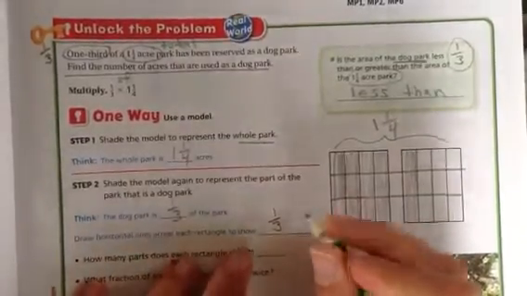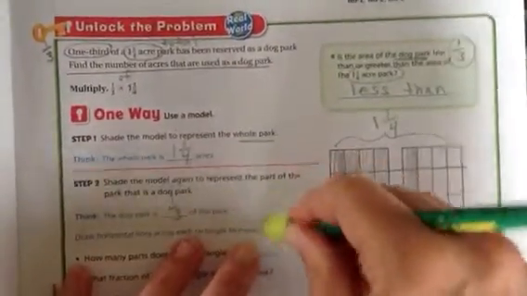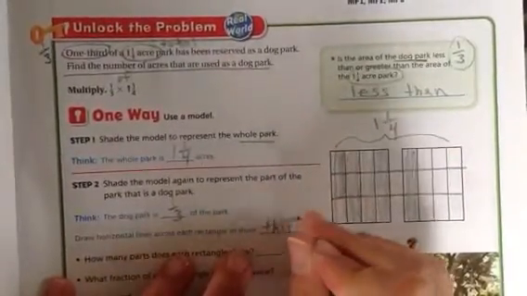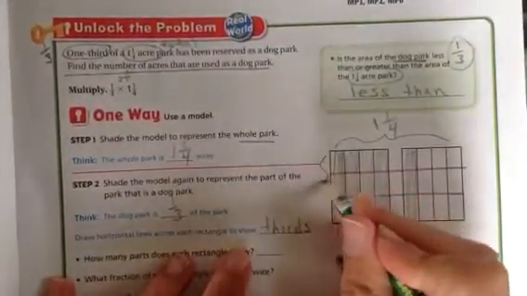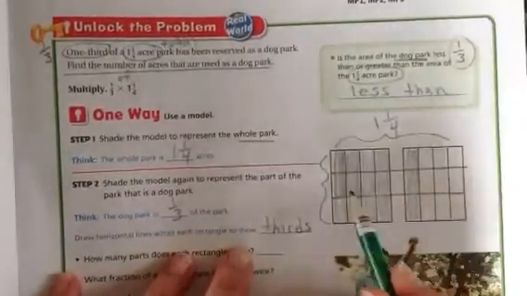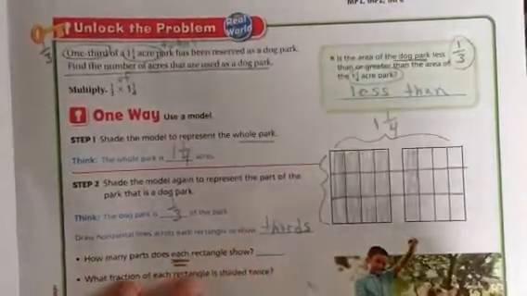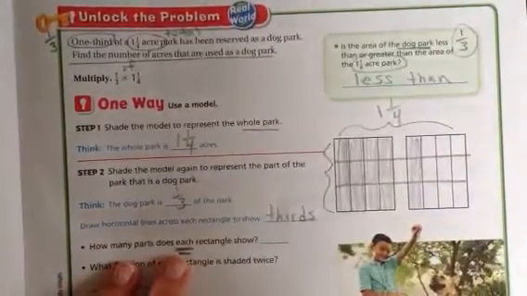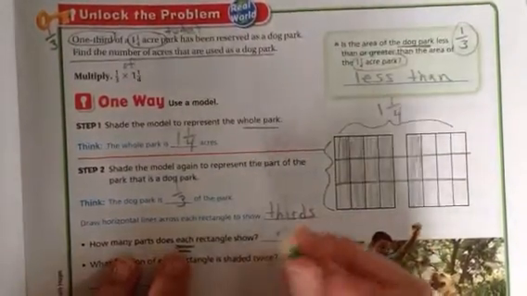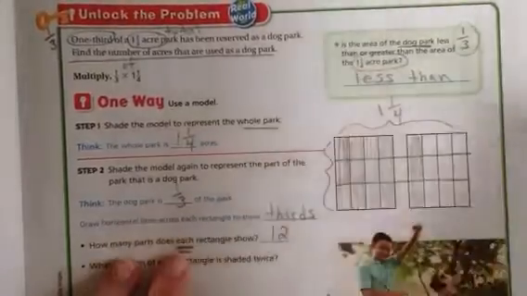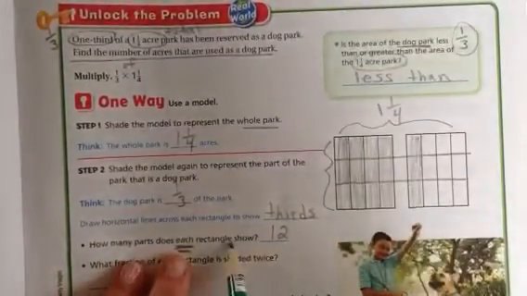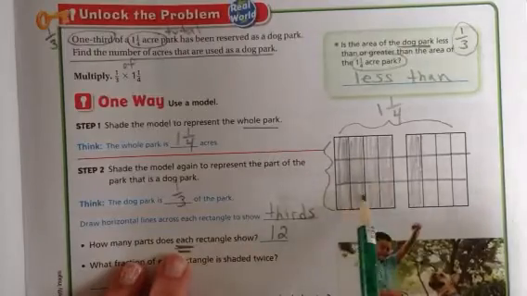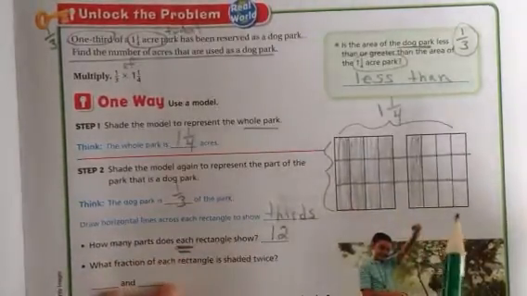thirds. Well, not necessarily 1/3 yet. We want it to show thirds. Okay, so we have this split into thirds going across. Each part of the rectangle shows 12 parts. 1, 2, 3, 4, 5, 6, 7, 8, 9, 10, 11, 12.